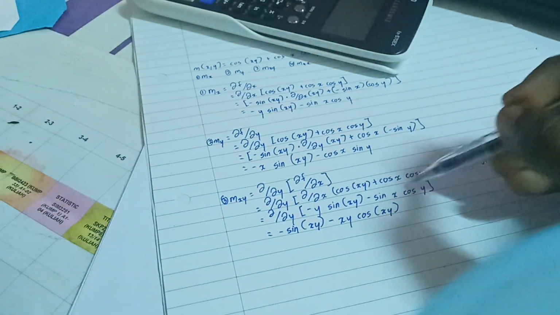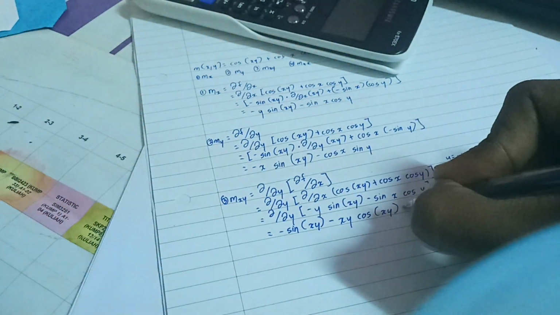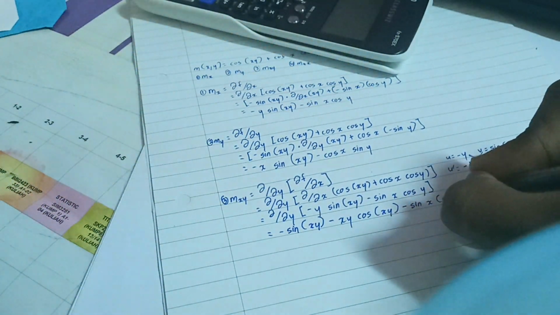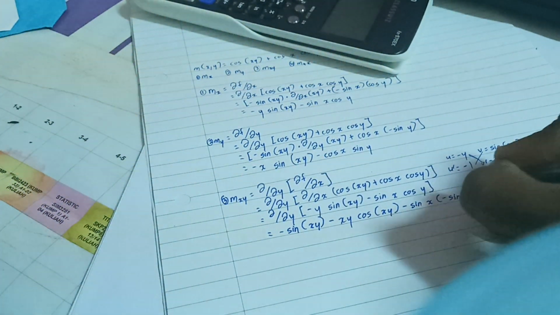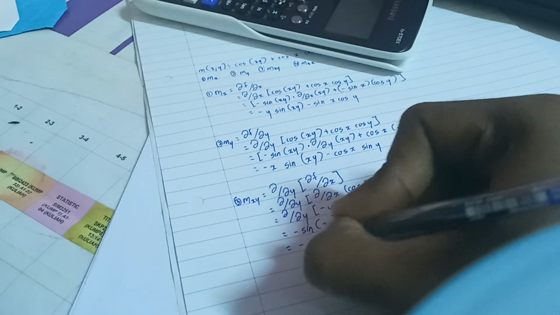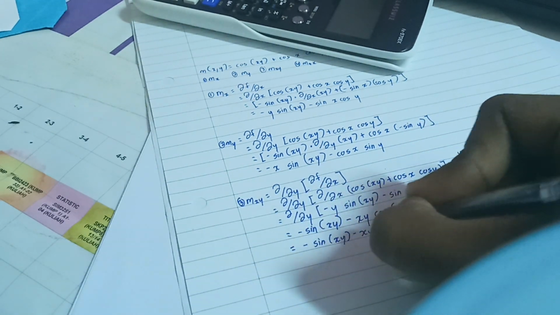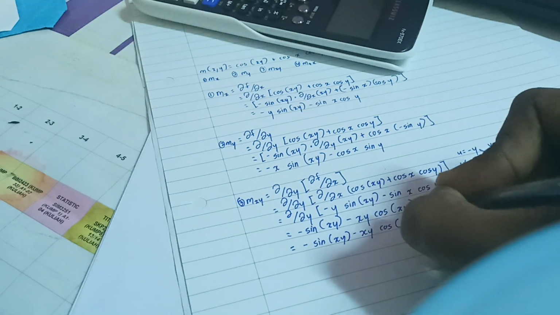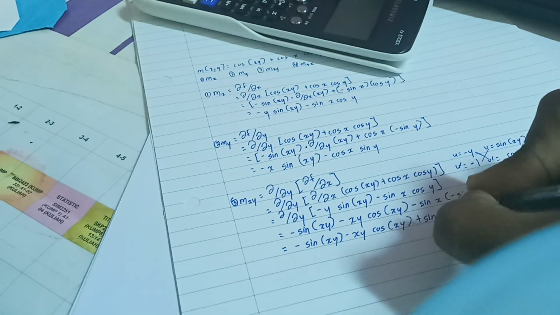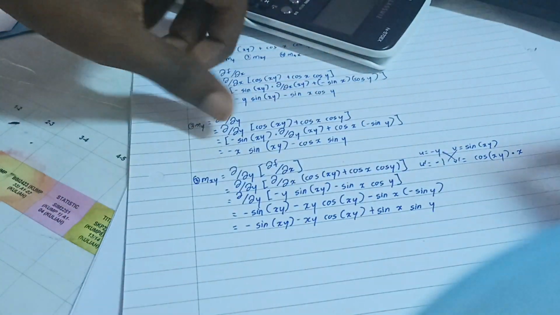Now for the negative sine x cos y, we'll have to derive the y part, so we will get negative sine x times negative sine y. So the answer will be equal to negative sine xy minus xy cos xy, this one will be plus sine x sine y. Yep. Now that is fxy.